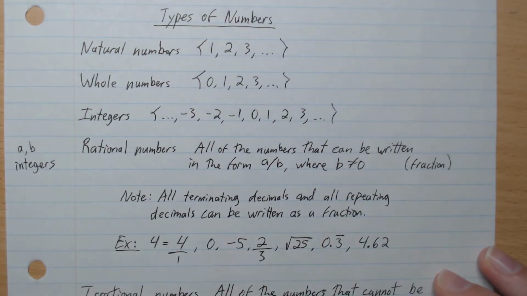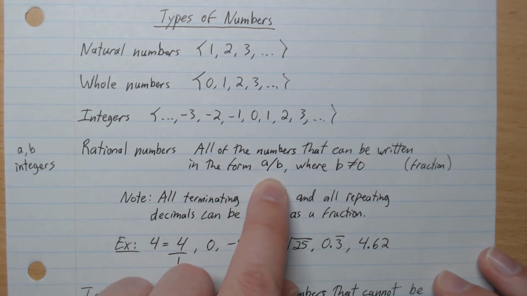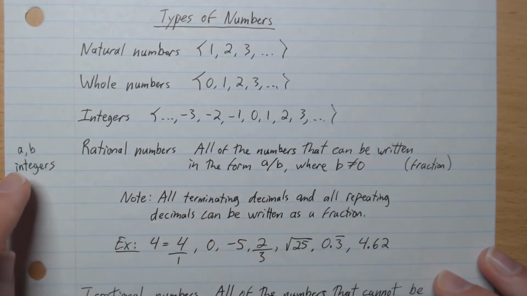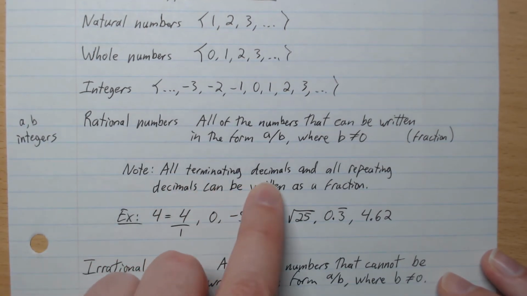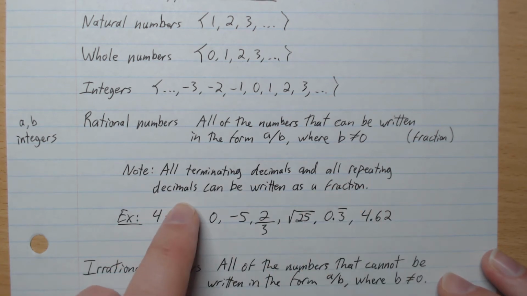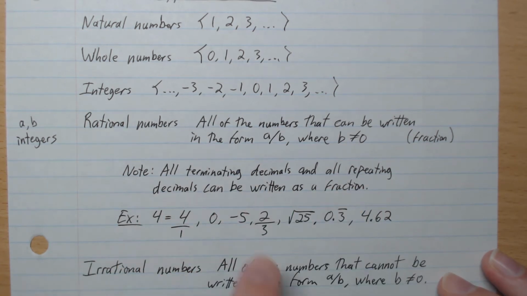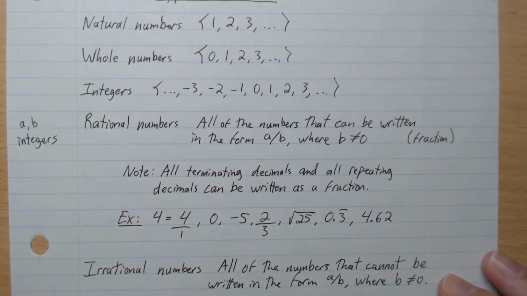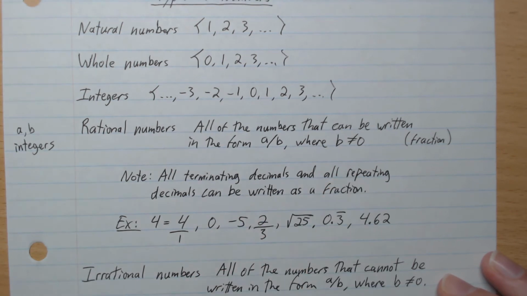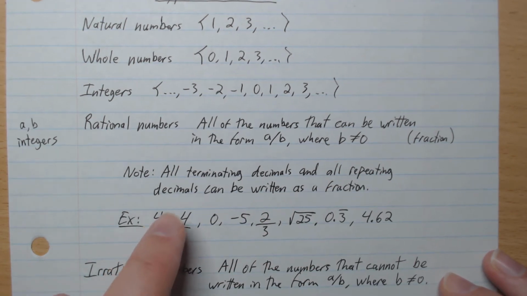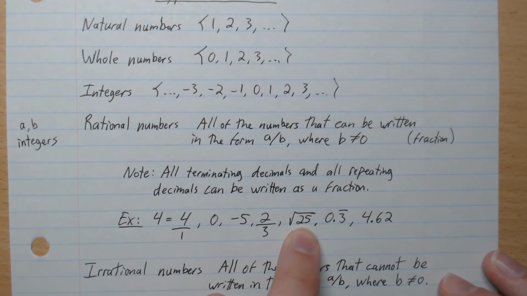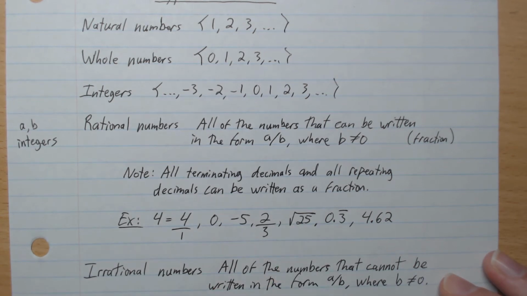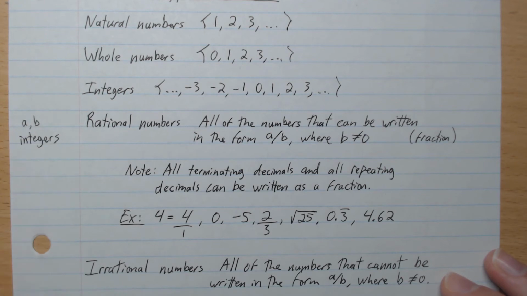Rational numbers, so these are fractions. So all the numbers that can be written in the form a over b, where b is non-zero and a and b are integers. So note, all terminating decimals and all repeating decimals can be written as a fraction. Right? So a terminating decimal, 4.62, like that, or a repeating decimal, 0.333 repeating, like that, those can be written as a fraction. So we can have 4, because you can write 4 over 1, 0, negative 5, 2 over 3, root 25, because that gives 5 over 1, like that. And so these are all examples of rational numbers.